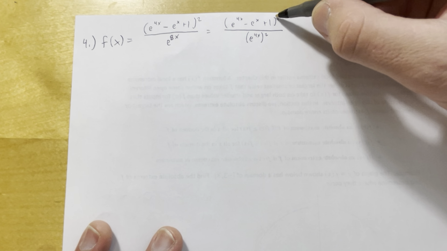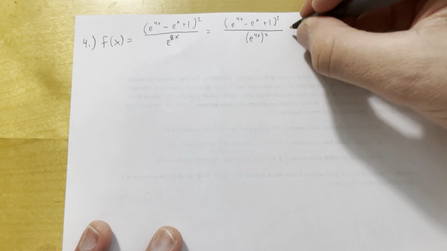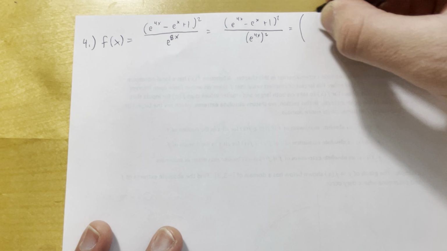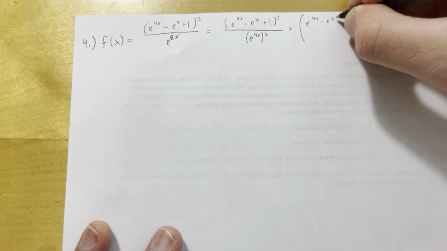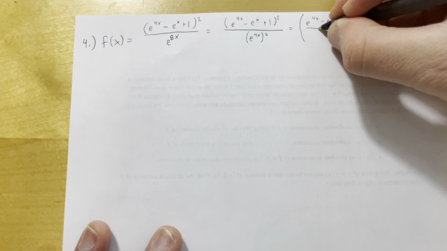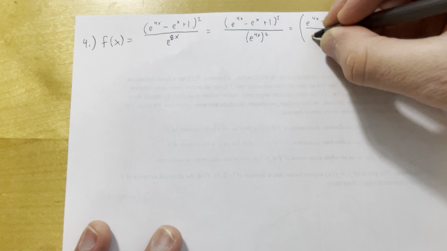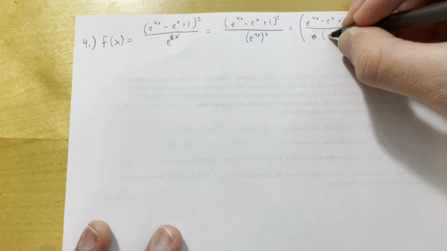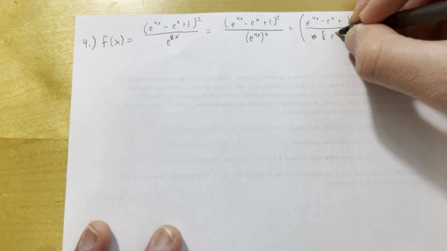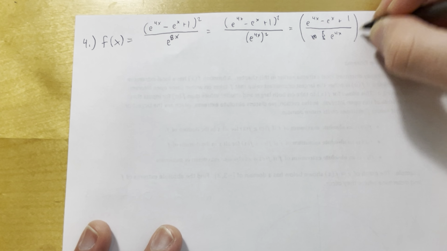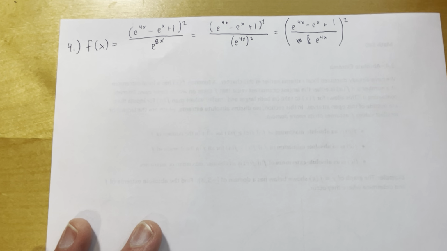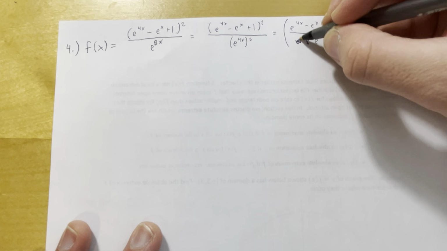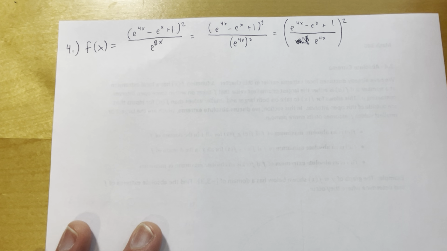Now that I have something squared in my numerator and something squared in my denominator, I can write it as this entire thing squared. That's an exponent property. I can use that, right? Ignore the messy stuff, that's just me being sloppy.